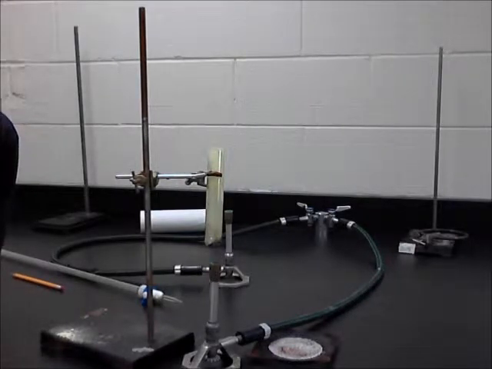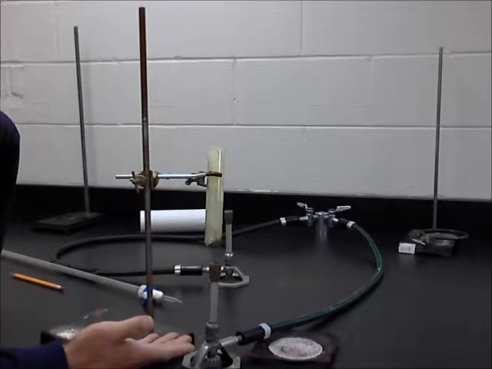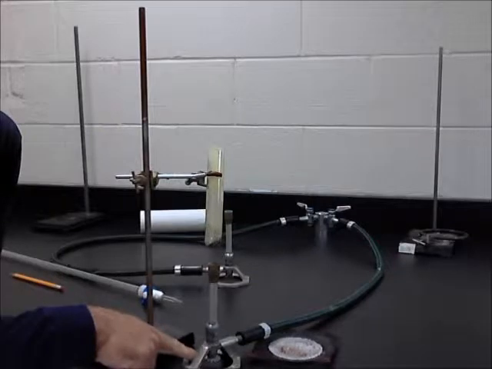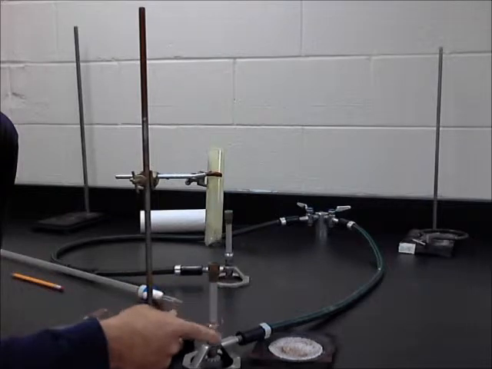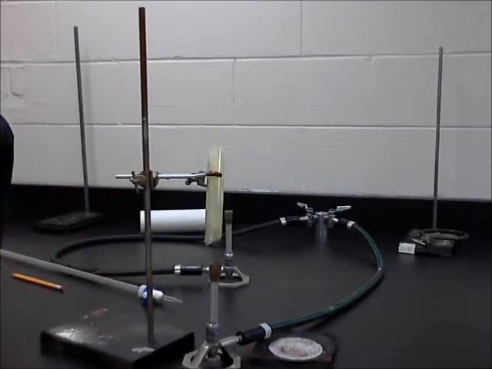The first part is a get-to-know-your-Bunsen-burner lab. Once you get your flame lit, you want to mess around with the Bunsen burner. This bottom part here controls the size of the flame, the overall amount of gas entering. This controls the gas to oxygen mixture, which controls the type of flame.